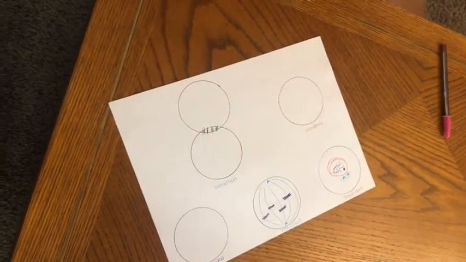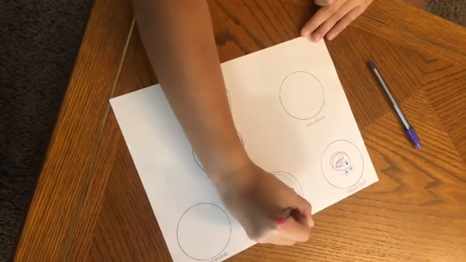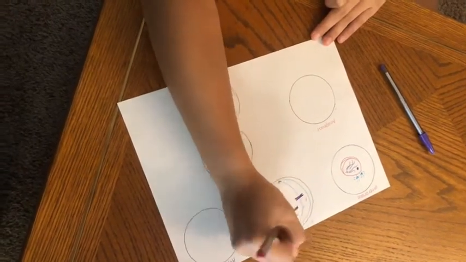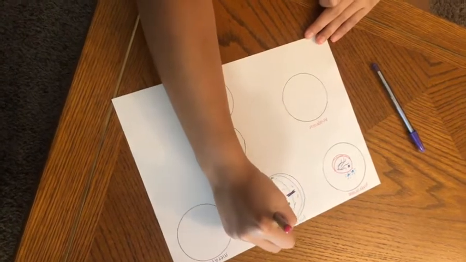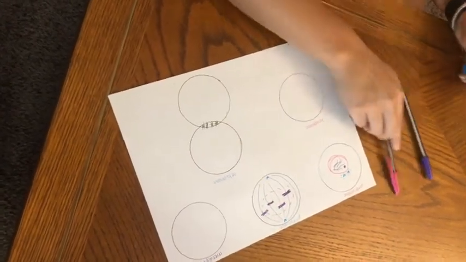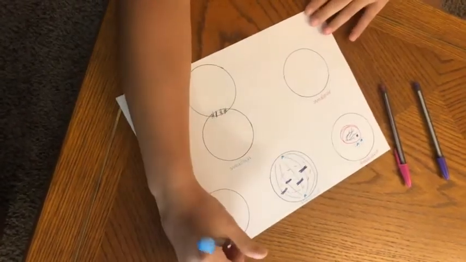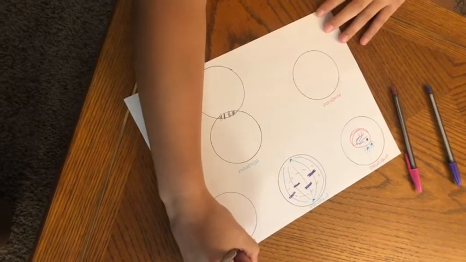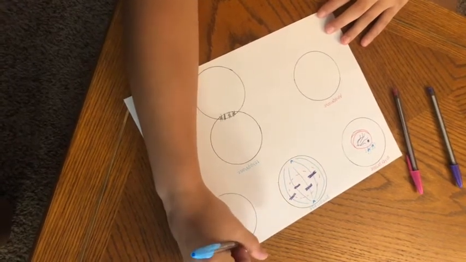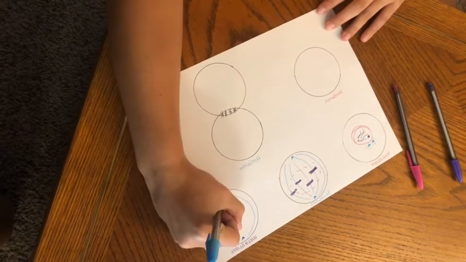And the nucleus disappears in that phase, and the nuclear envelope is still going to be around pretty much all the chromosomes. And then the next phase is going to be metaphase, and that's where the chromosomes pretty much line up in the middle, while the DNAs are still at both ends of the cell.